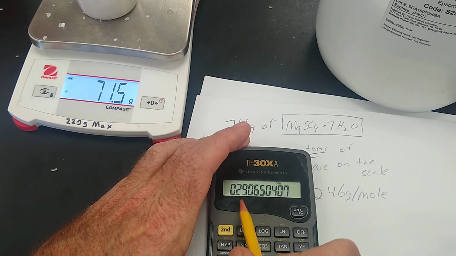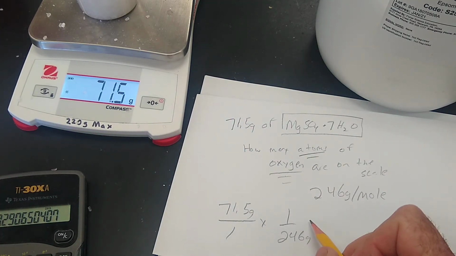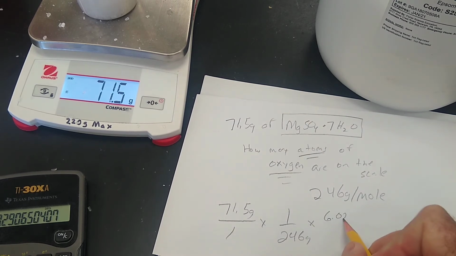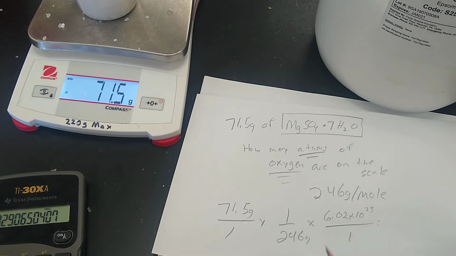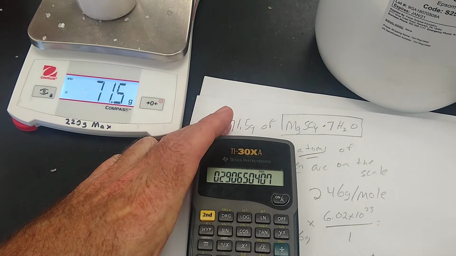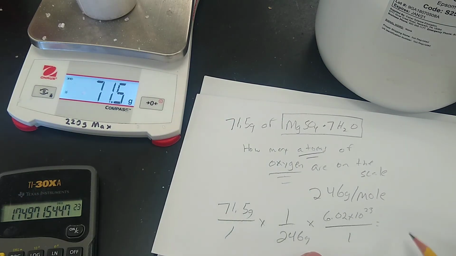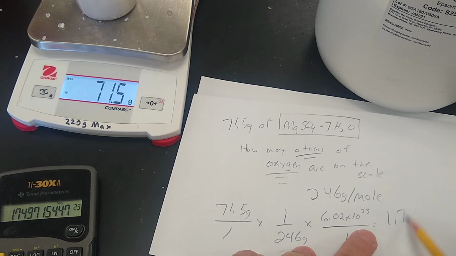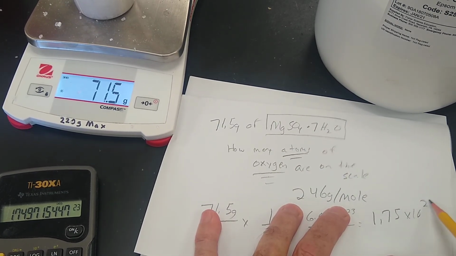So we have 0.29 moles. And what do we do to figure out how many compounds we have? That's right. Multiply it times how many compounds are in 1 mole, times 6.02 EE23 equals 1.75 times 10 to the 23rd.